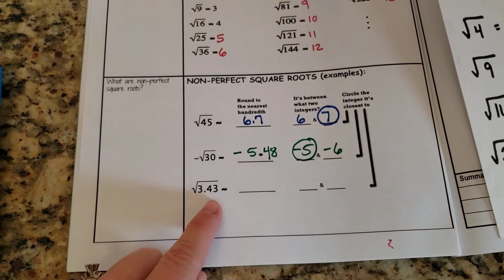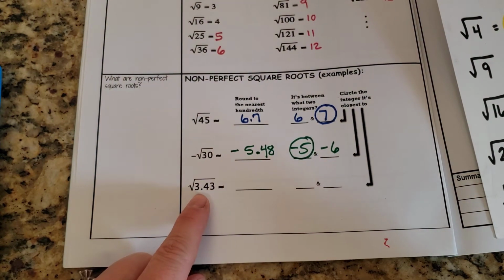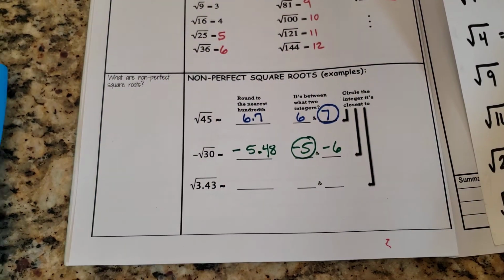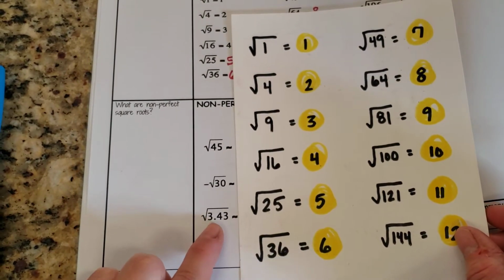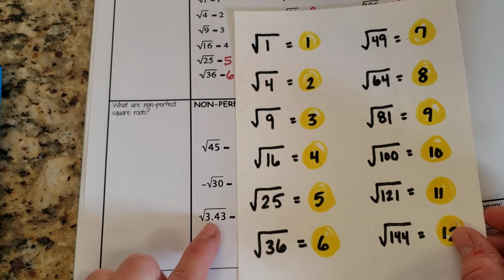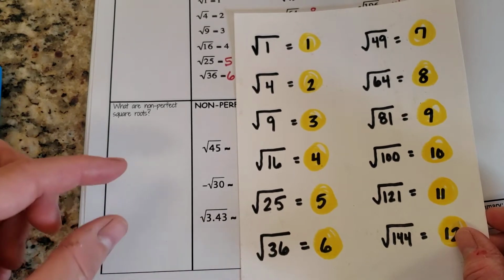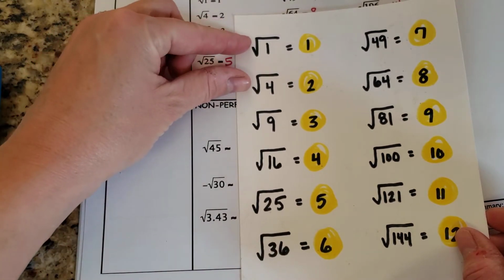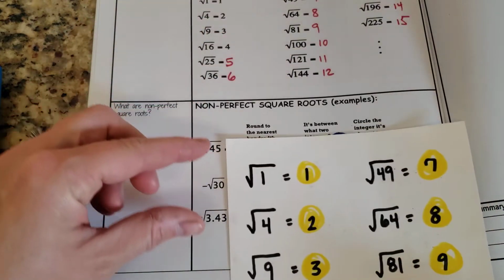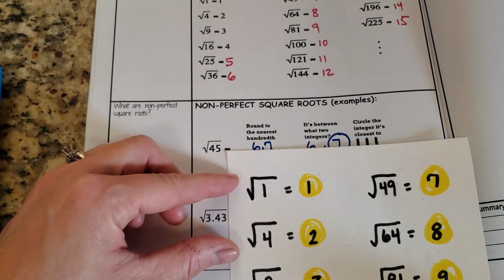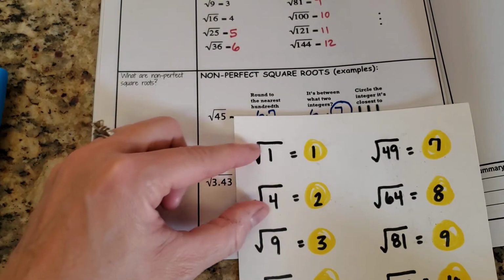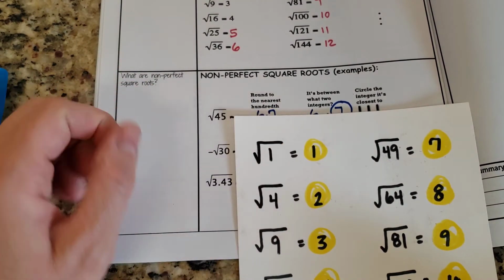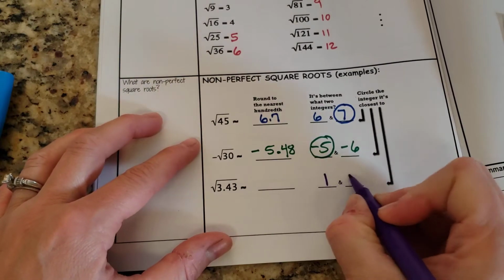Okay, this next one, square root of 3.43. Oh boy. Let's pull our chart back out here. Square root of 3.43. What two square roots would that be in between? Well, I think square root of 1 and square root of 4. Wouldn't it be right in between there? The square root of 3.43? Yeah. So that means that the value of this is going to be in between 1 and 2.